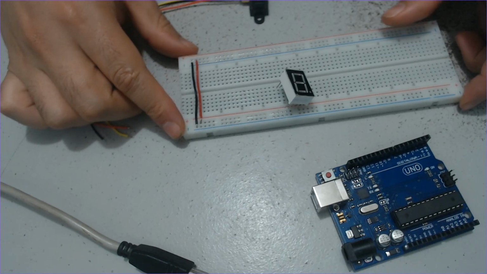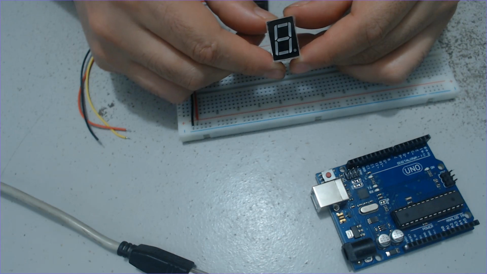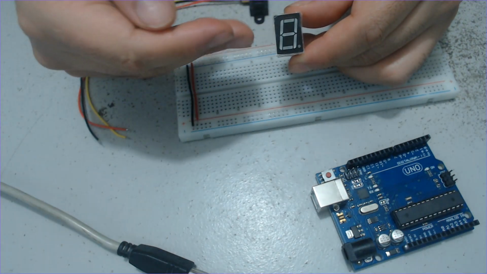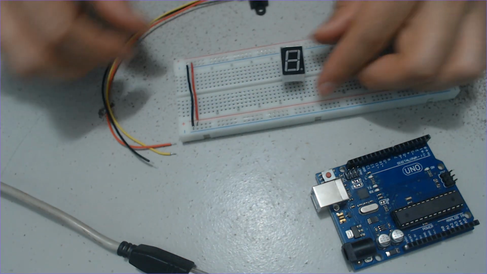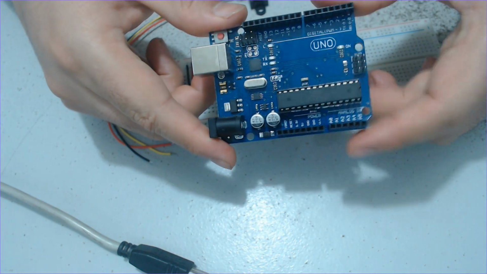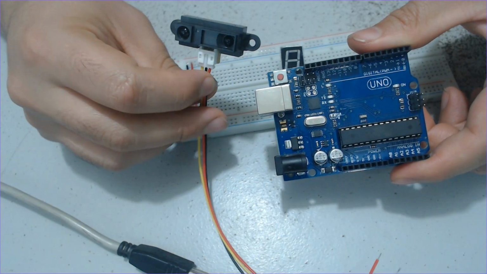Hello and welcome. In this video we are going to use this 7-segment display to display a number depending on the reading of the analogical signal here on my Arduino card provided by this infrared sensor.